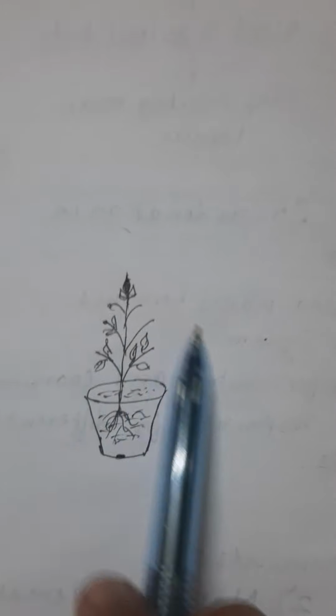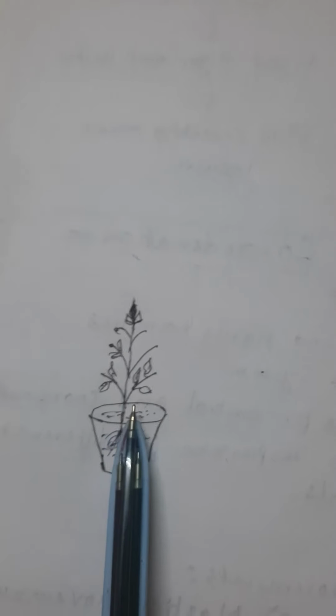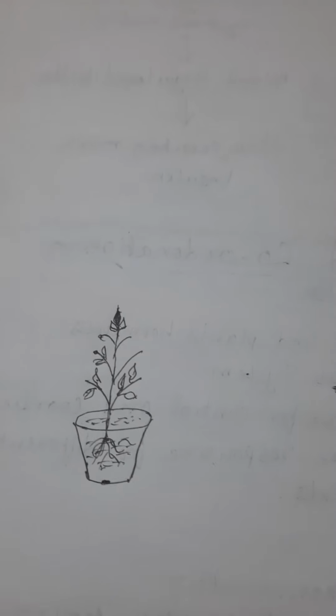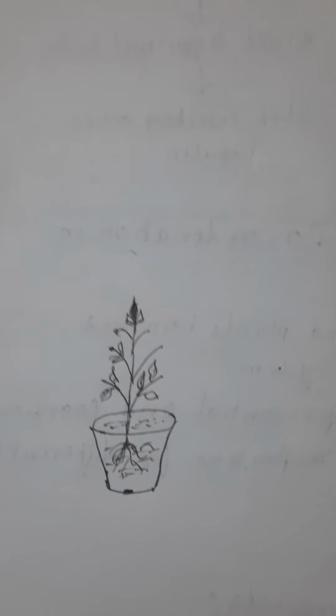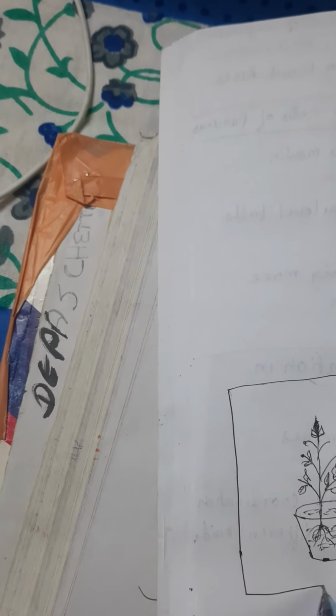Okay. Now this is a pot containing a plant. Now, to check whether there is phototropism or not, we have to keep this plant in a box where no light can enter. Okay, this one is the box.